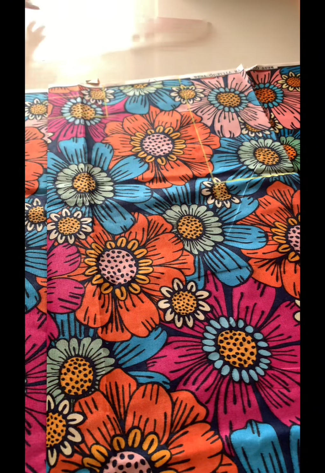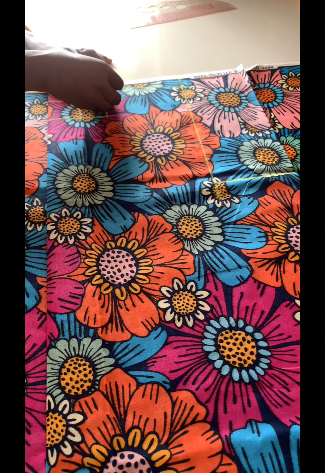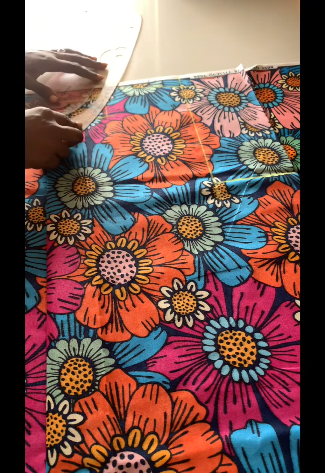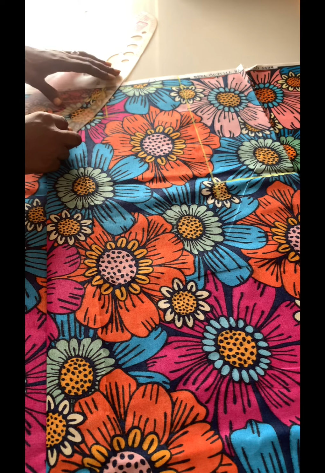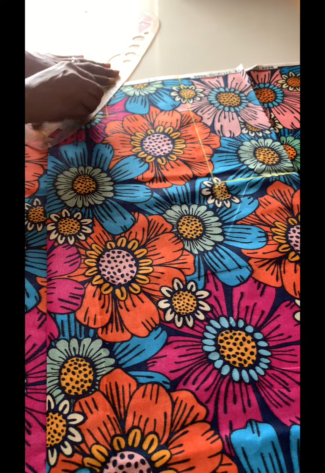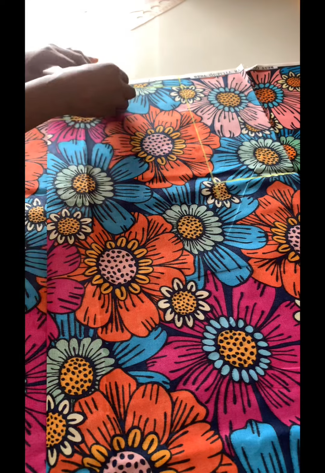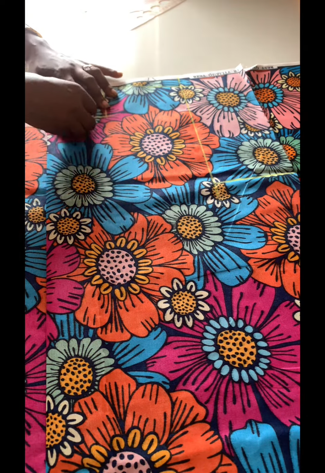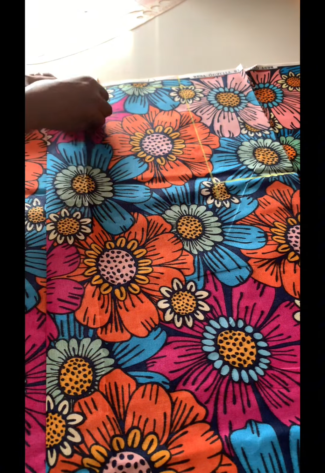So the next thing, we already have that. The next thing is to curve out the shape like so, and I'm going to use my pattern paper for the curve of the front. It is a round neck though. I hope you can see it very well. Don't worry, you get to see it perfectly when I am cutting out.